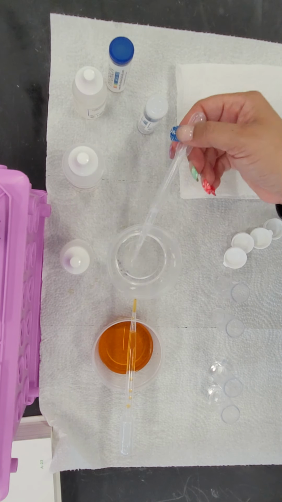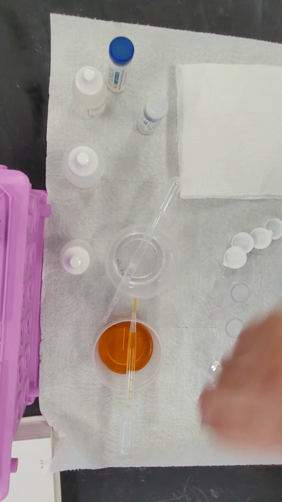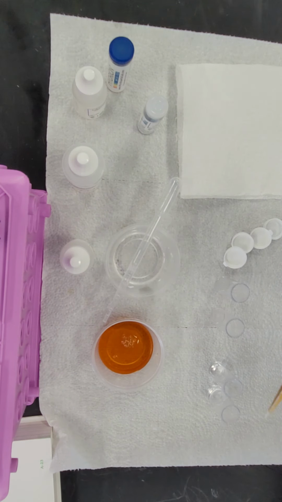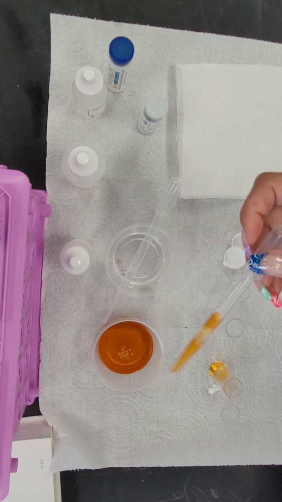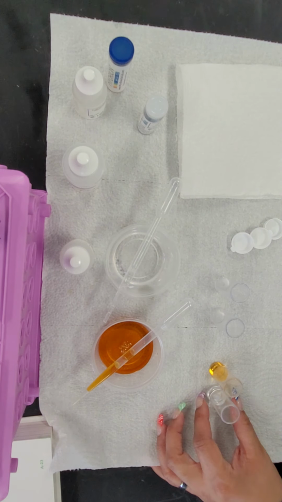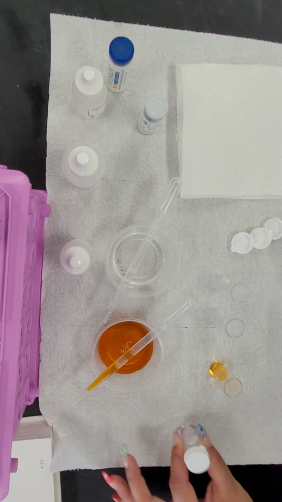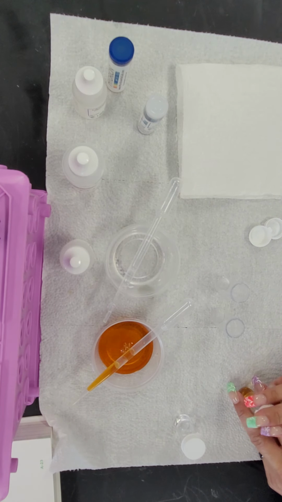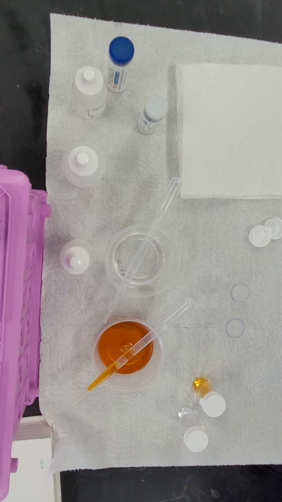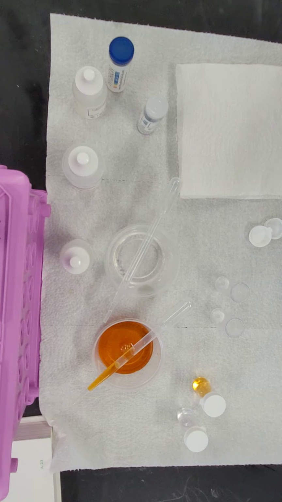And for substance B, we're going to put 10 drops in the second vial. Then we'll cap each because we don't want to accidentally spill anything. Give it a little shake. We're going to let that sit for just a second, and I'm going to go on to the second miscibility test, which is in ethanol.